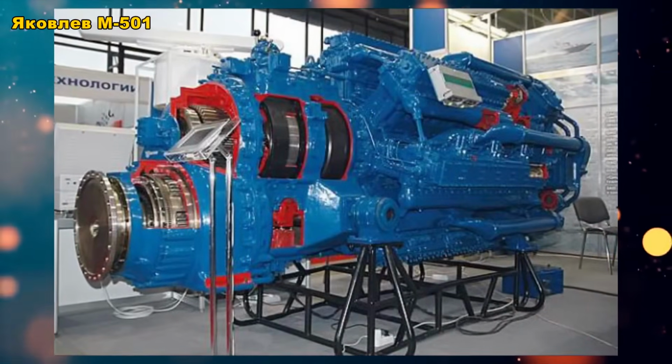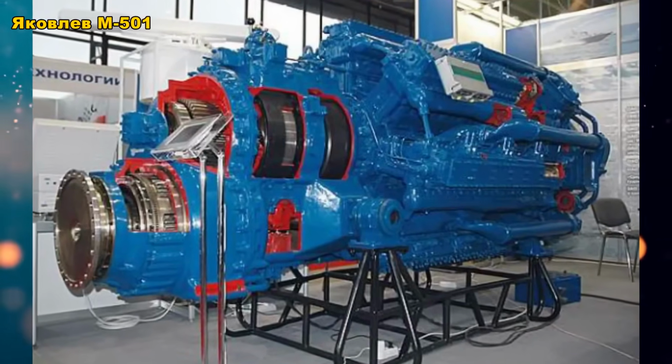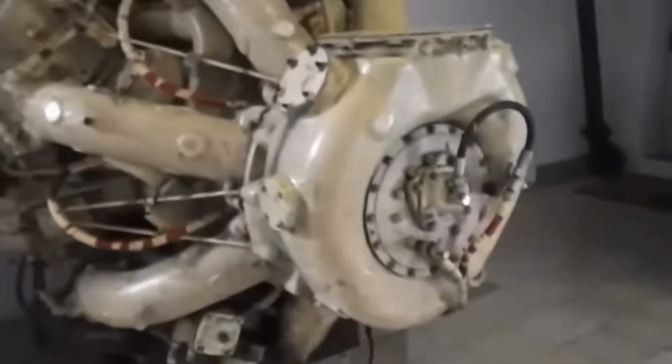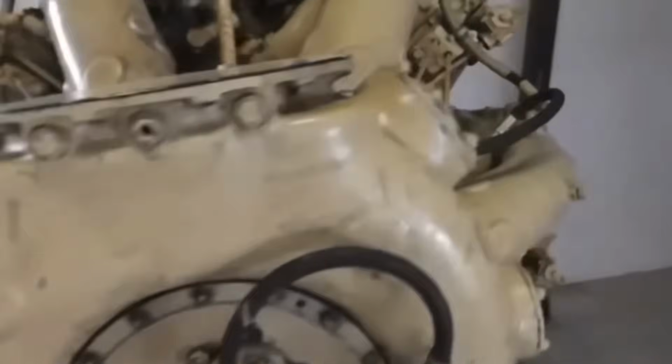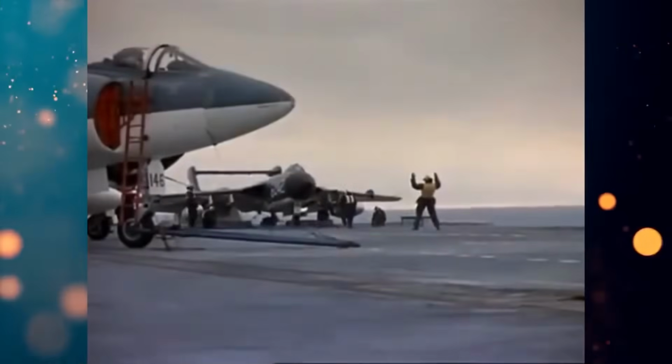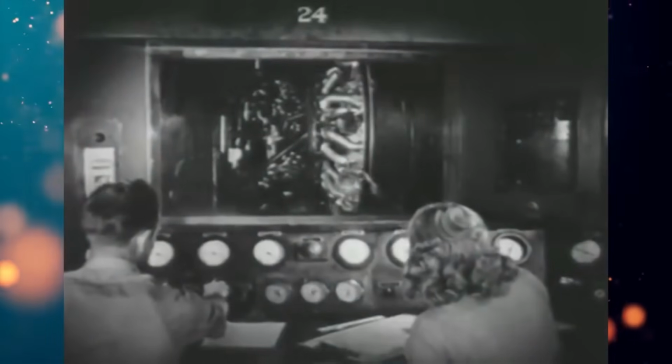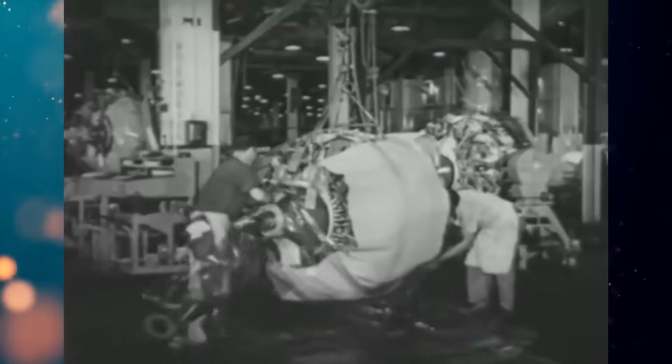Among domestic engines, it's worth mentioning Yakovlev M501, built in 1953. This 42-cylinder turbo diesel produced 6,205 horsepower. With the advent of the jet engine, piston engines gradually began to give way, and the golden age of radial engines came to an end in the 60s.